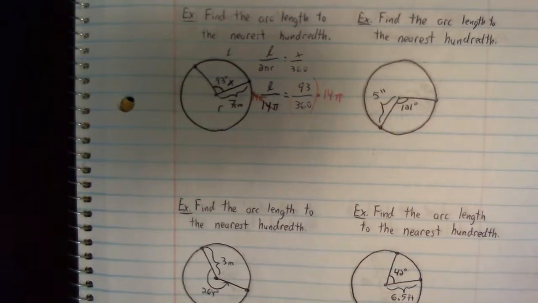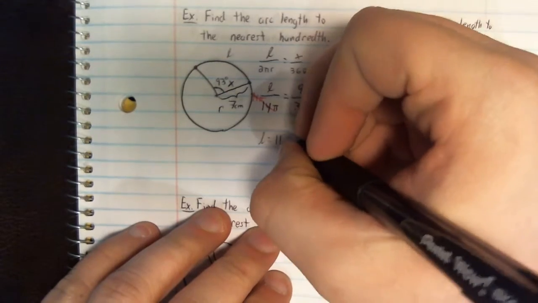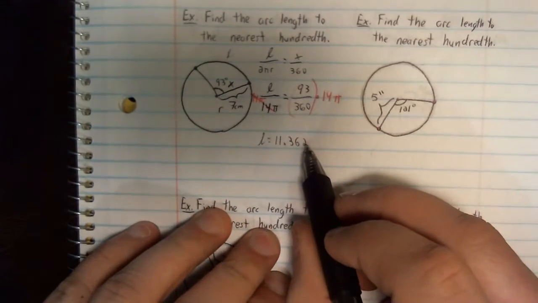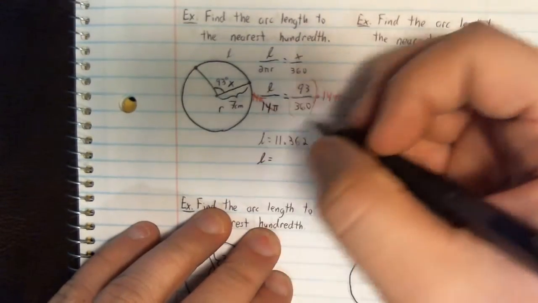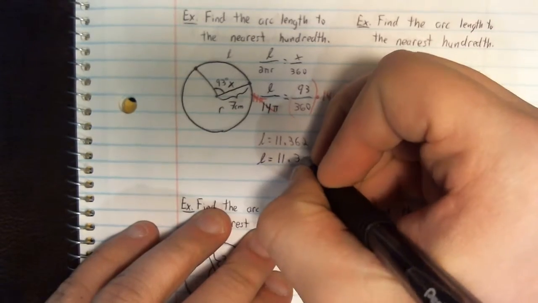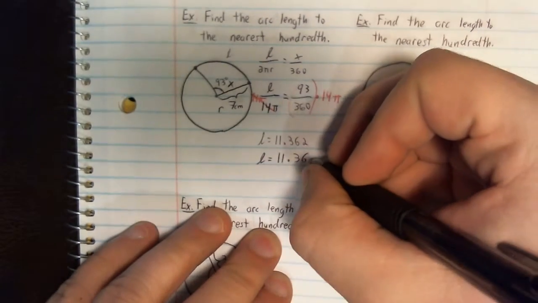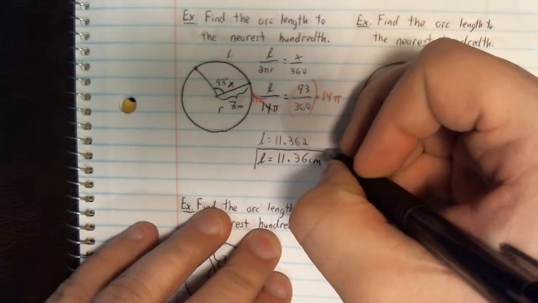Alright, so we want to do 93 divided by 360 times 14 pi. And that gives us 11.362. That 2 tells the 6 here to stay as a 6. So the length of the sector that we're working on is 11.36. We were working in centimeters, so we'll just put that label on.